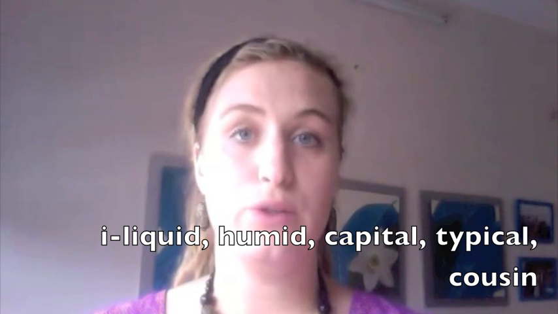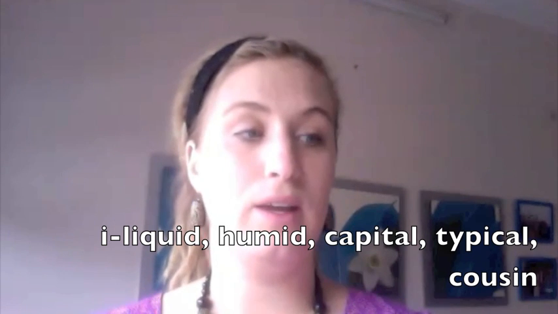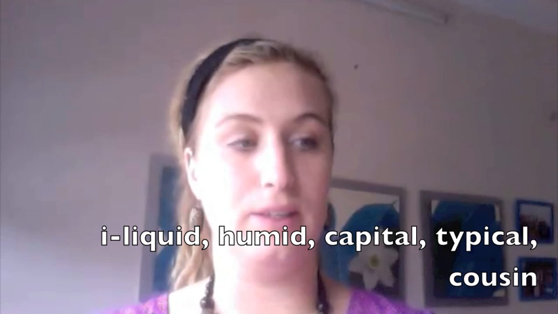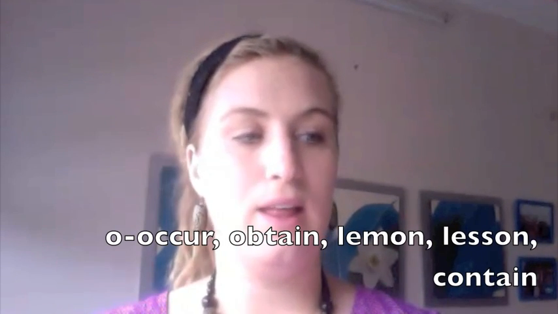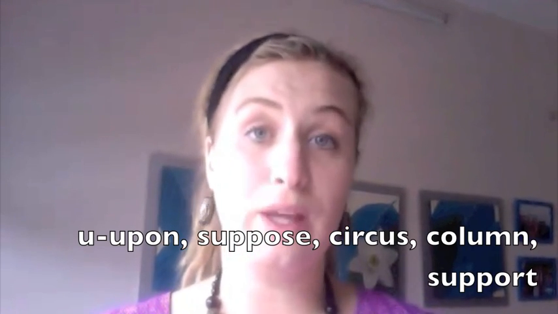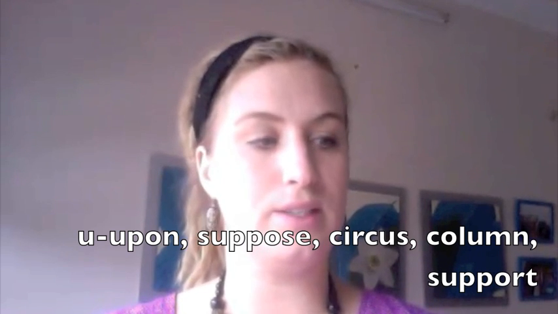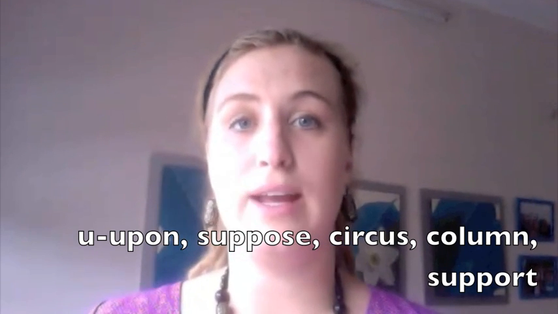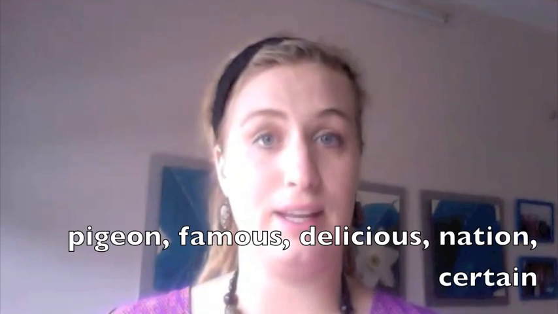The letter I can also represent the schwa sound. Liquid, humid, capital, typical, cousin. The O can be the schwa: occur, obtain, lemon, lesson, contain. The U can be the schwa: upon, suppose, circus, column, support. So we see that the schwa is spelled in many different ways in unstressed syllables in English.